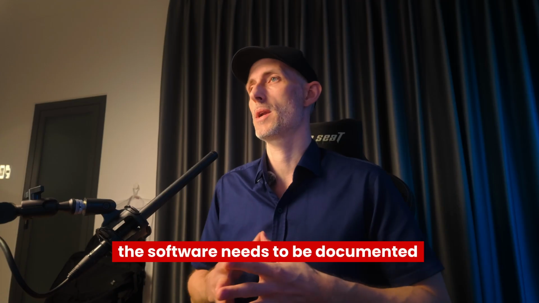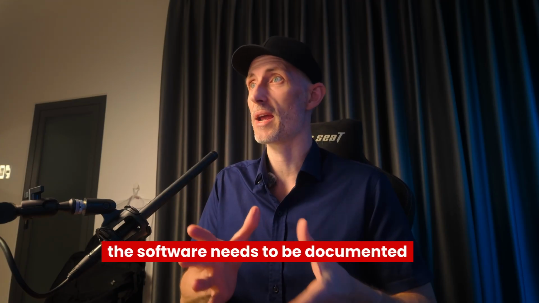Step number 11, build documentation standards. The software needs to be documented. This is very important now also in times of AI. If we don't document, the AI also doesn't know how to implement features. So the CTO needs to know when to document and what to document.